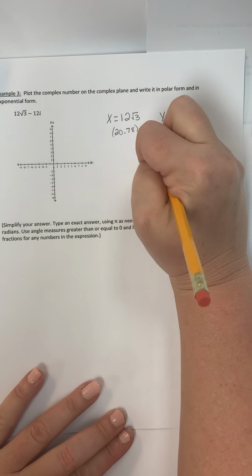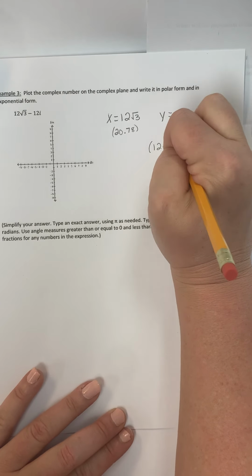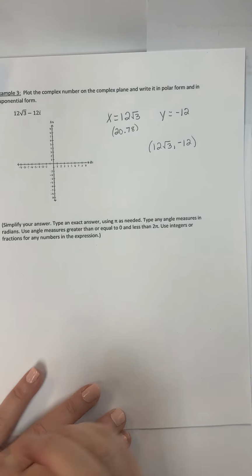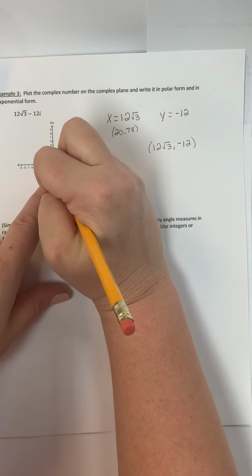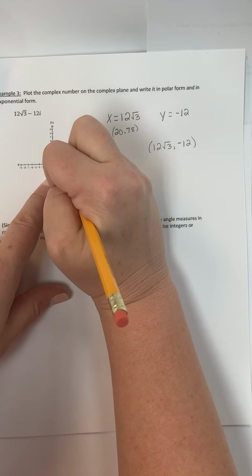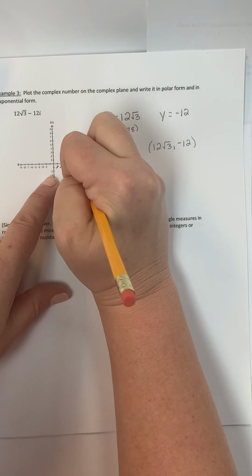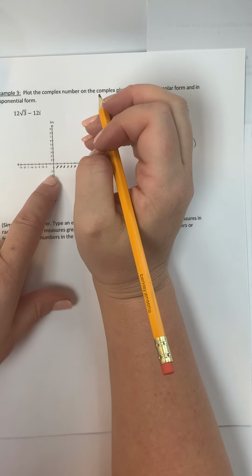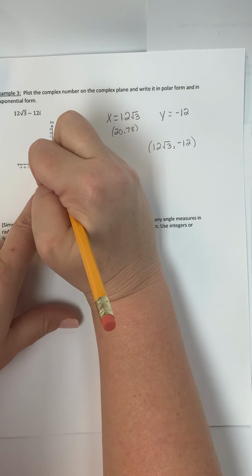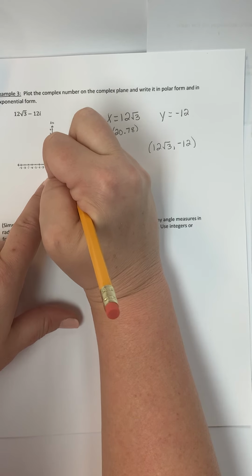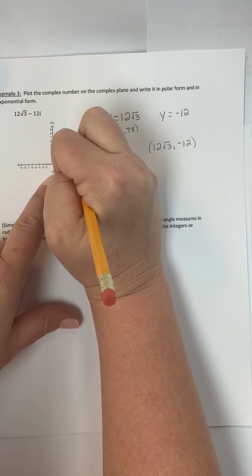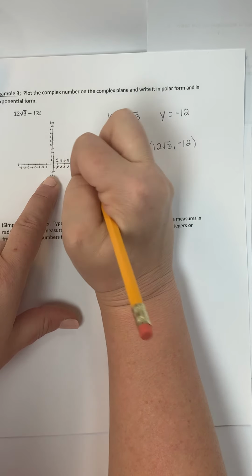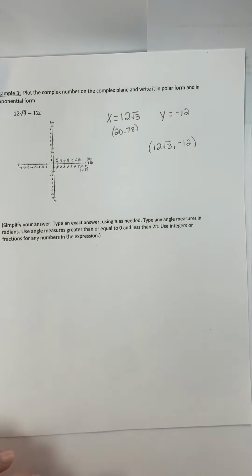So when I go to graph this, I don't really have a great fit on my little graph here because this only goes to 9. So I'm just going to cross out these little numbers and make each one of them 2. So 2, 4, 6, 8, 10, 12, 14, 16, 18, and this very last one is 20.